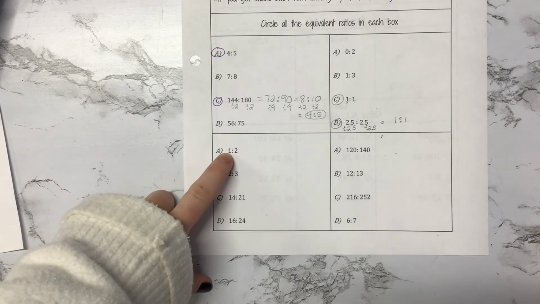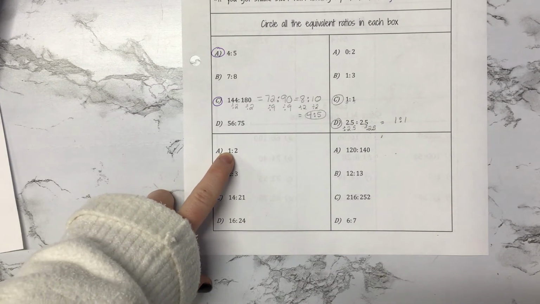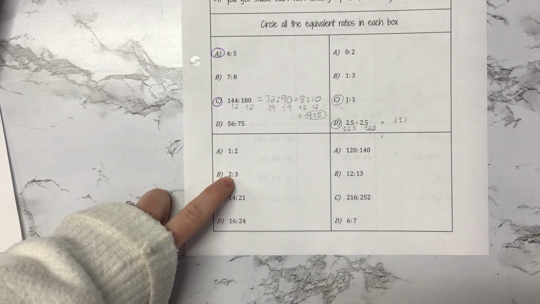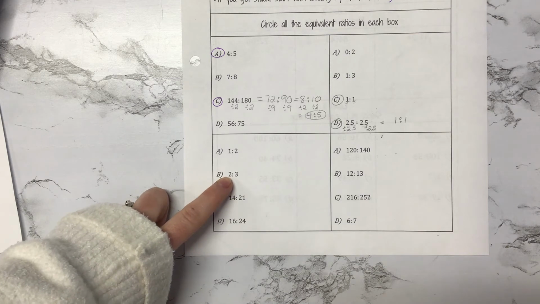Okay. All right, the ratio 1 to 2, there's nothing else I can divide 1 by, so that's already reduced. Same thing with 2 to 3. I can't divide it by anything else.